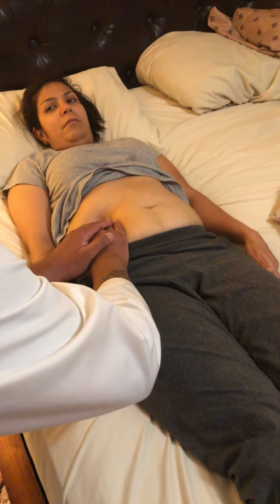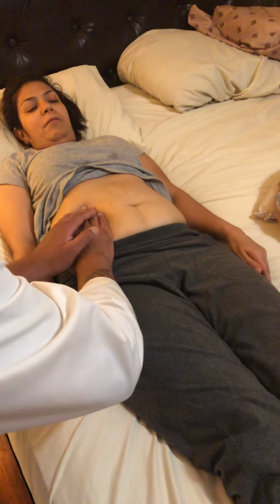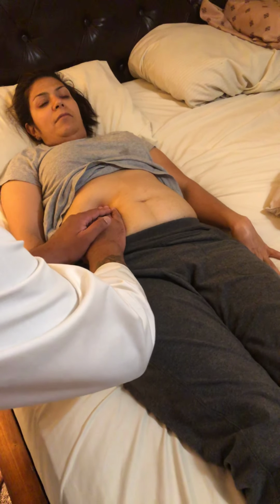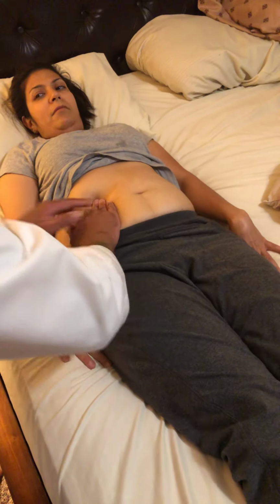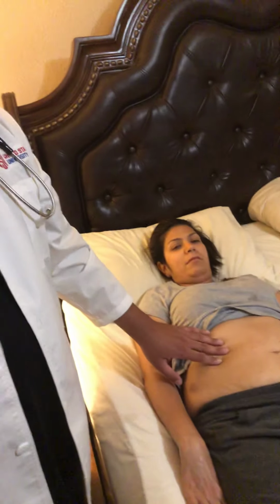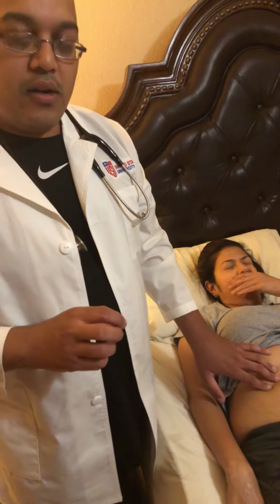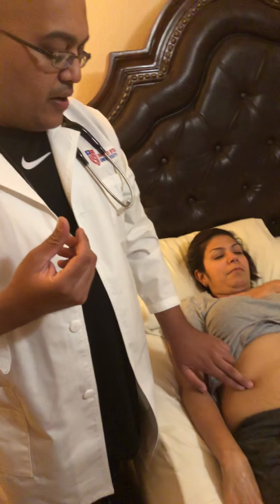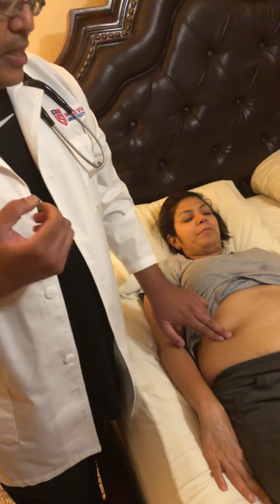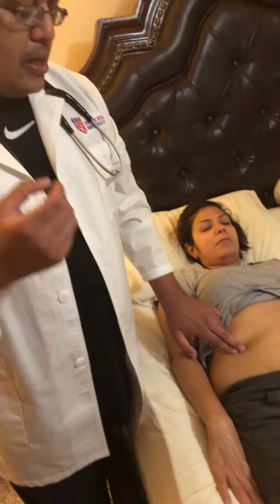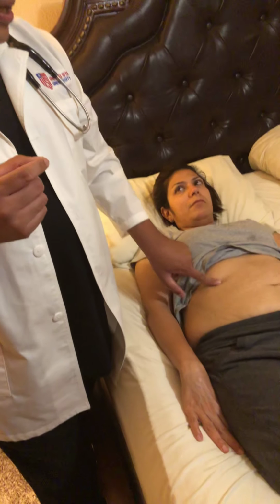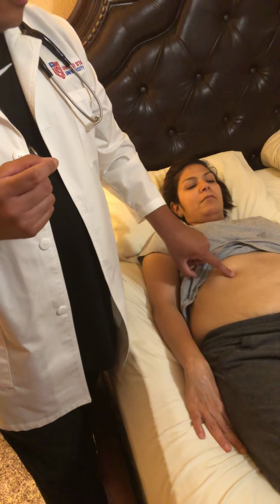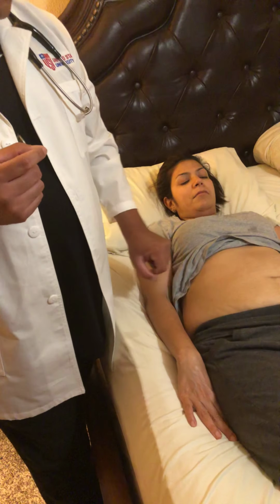Okay, I feel that there now. So I did feel the lower border of the liver, and it feels smooth to me. I felt it. It's approximately maybe 1 centimeter below the subcostal region here.